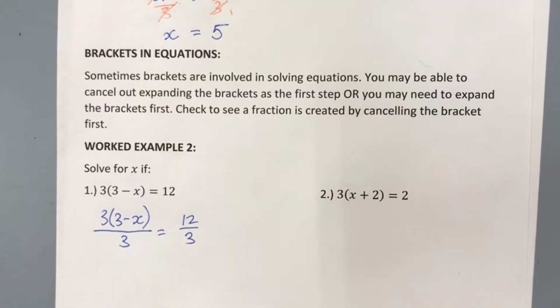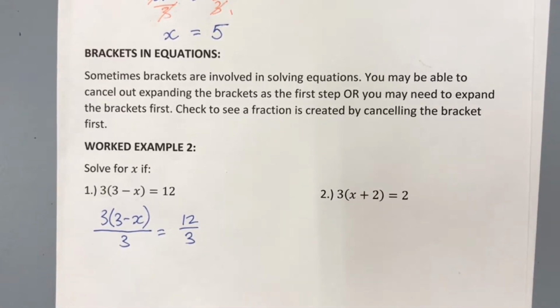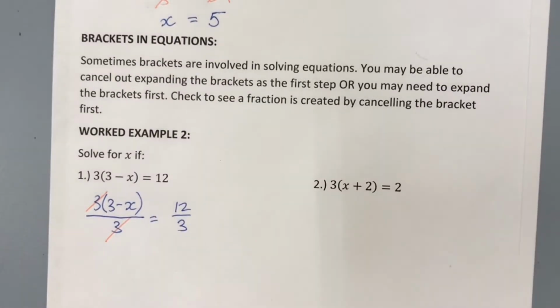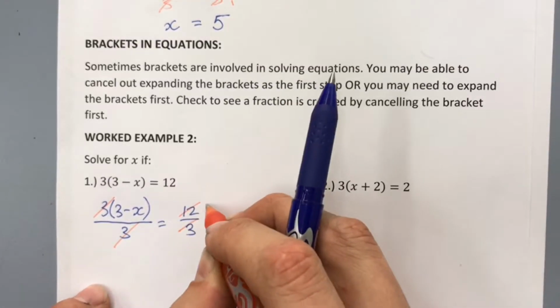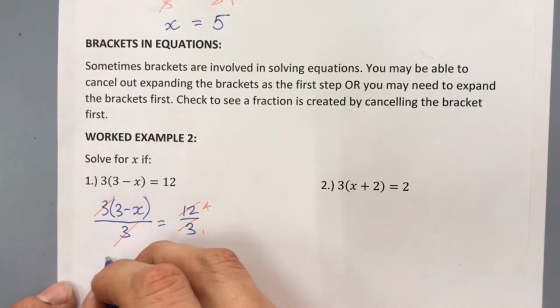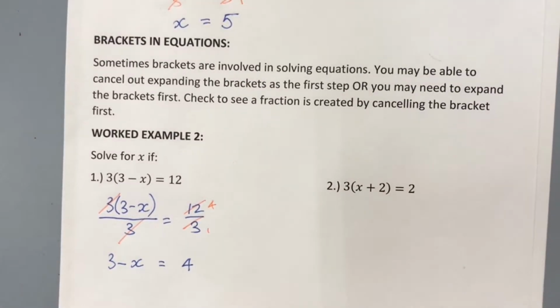So in this particular instance, if you're going to deal with a fraction by dividing through by the number outside your bracket to start with, you can choose to expand the bracket first so that you don't deal with fractions. It makes it a little bit easier for you. So with this one, we're going to divide through by that 3 to start with, and it cancels it out. And over here, we're going to be left with 4. So we're going to be left with 3 minus x being equal to 4, and we can now solve this as a simple linear equation.